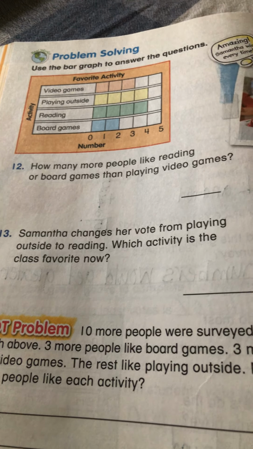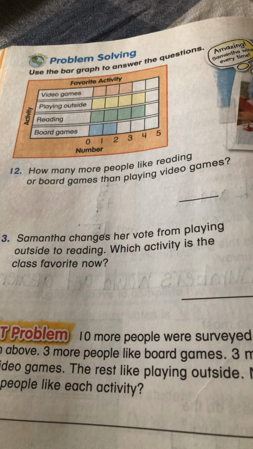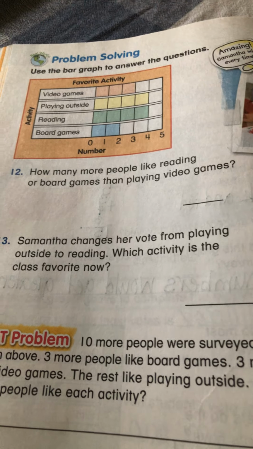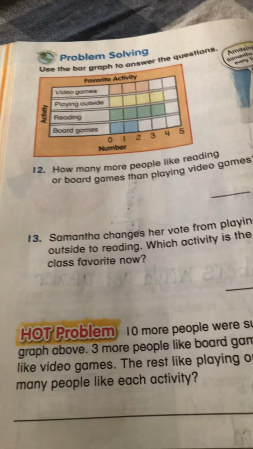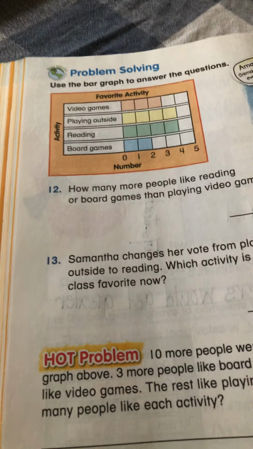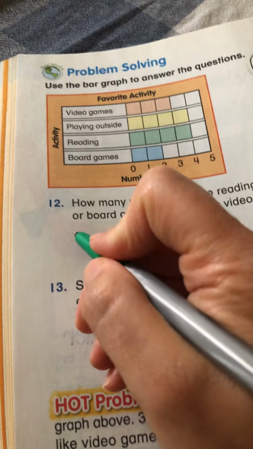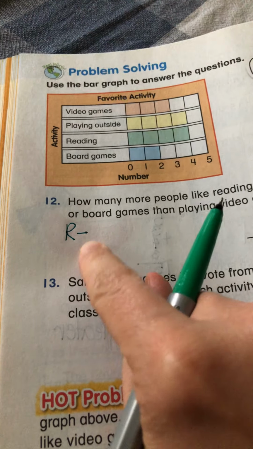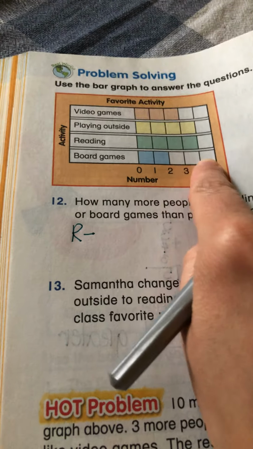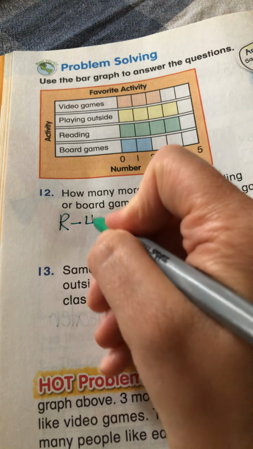Number 12, how many more people like reading or board games than playing video games? Okay, we really have to read this through. How many people like reading? So here's what I want you to do. I'm going to make an R for reading, and then a hyphen, and then I'm going to write the number. So if I look up here, it's 4, okay?